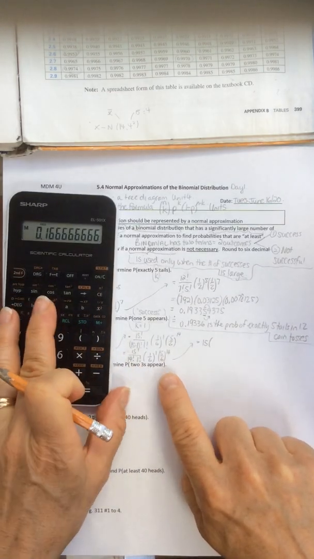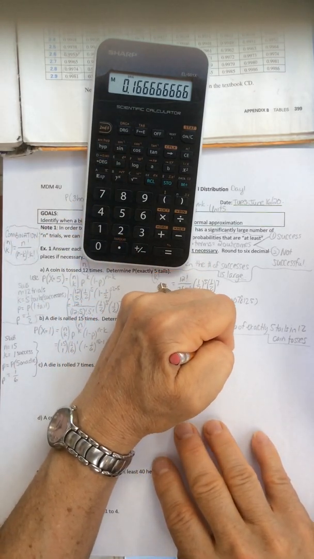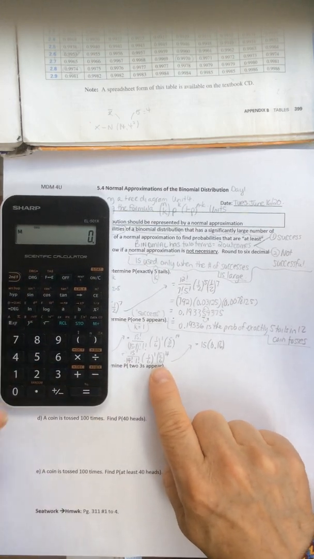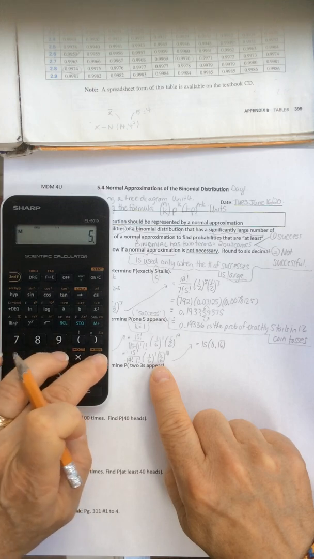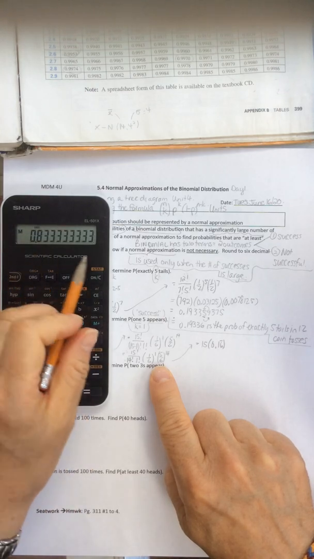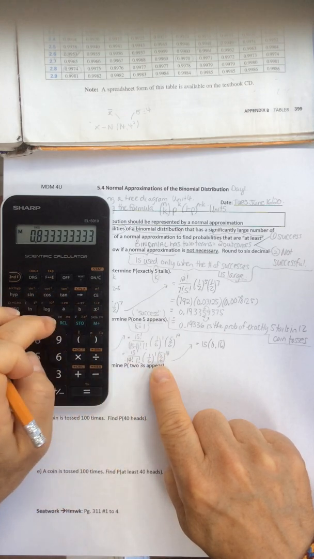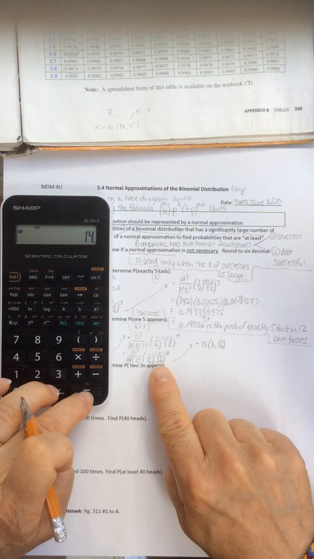So that'll just convert to 0.16 repeated. If I don't want to convert this fraction myself, I just go bracket 5 divided by 6, close my bracket. It converts the fraction to a decimal, and then I go to y to the x, which is 14, and then equals.